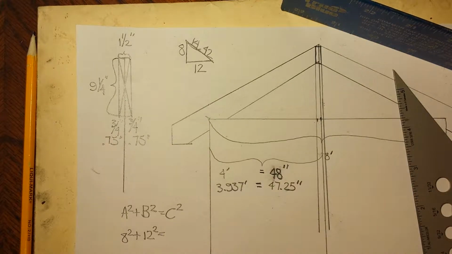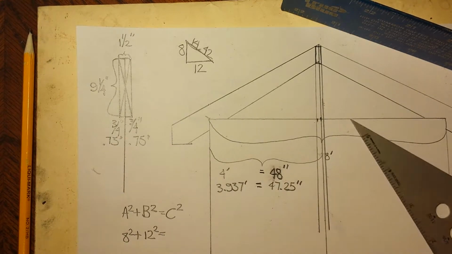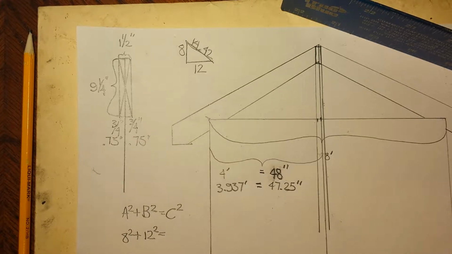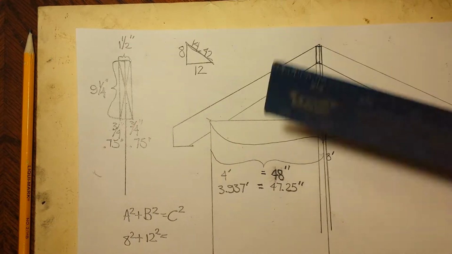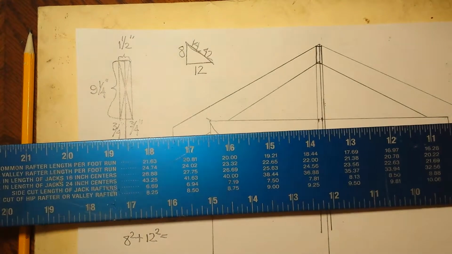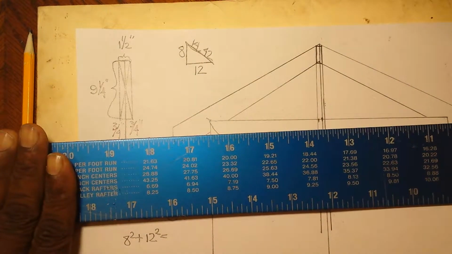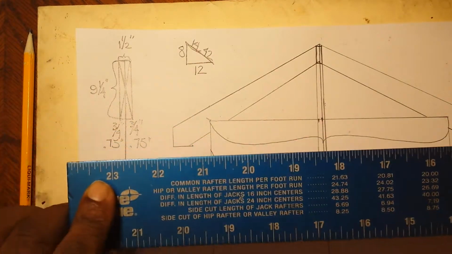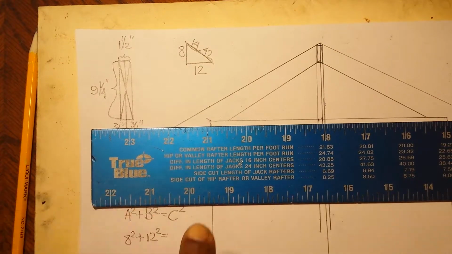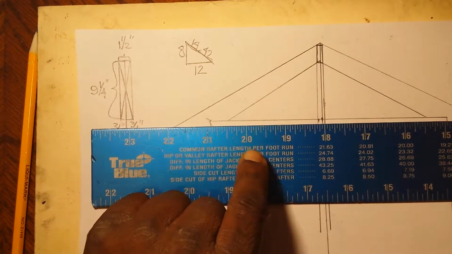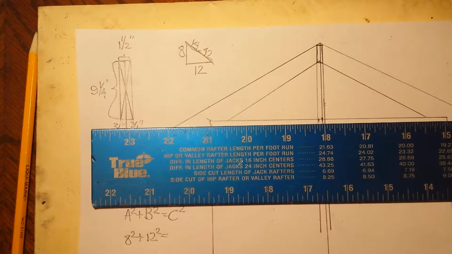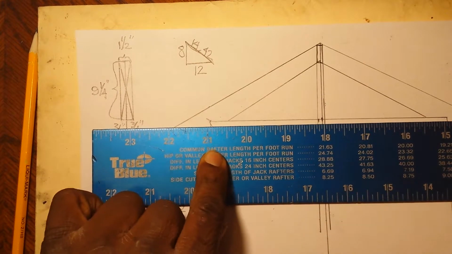Now that we have established our building structure, and I gave you a basic understanding of the framing square. This is the body, okay? On the framing square, it tells you common rafter length per foot run, okay? And we're not going to deal with the hip right now, just the common.